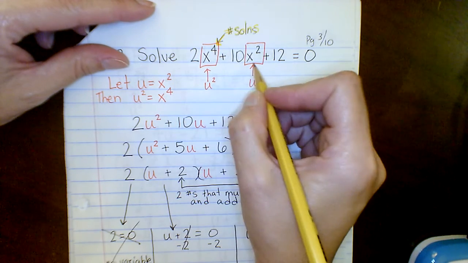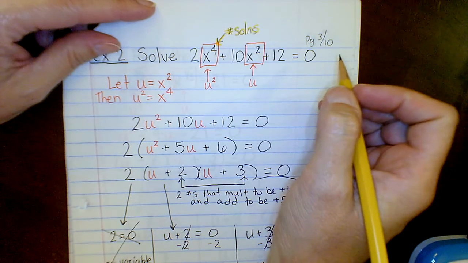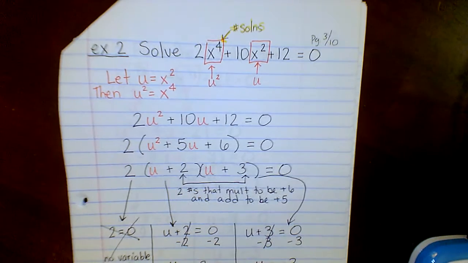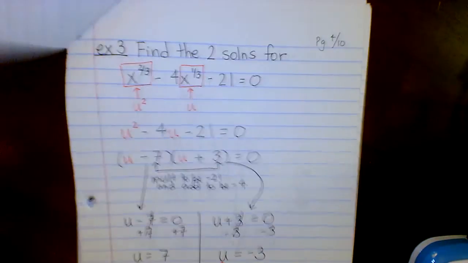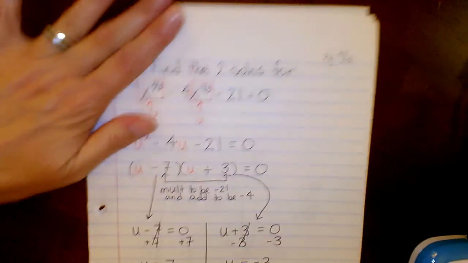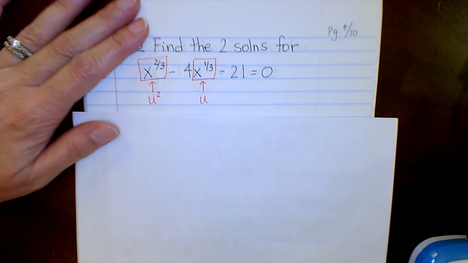Plus 10 times i root 2 squared plus 12, and you should get 0. It's kind of messy. I'm probably not going to recommend it. So let's do another one. It's going to have a slightly different form, but it's still going to be a quadratic form.